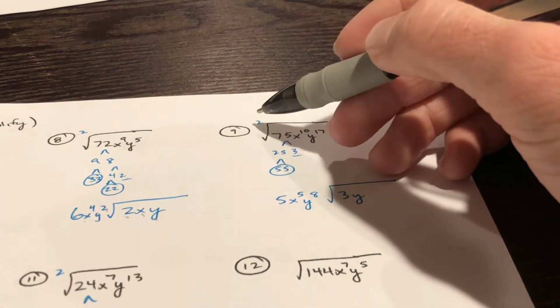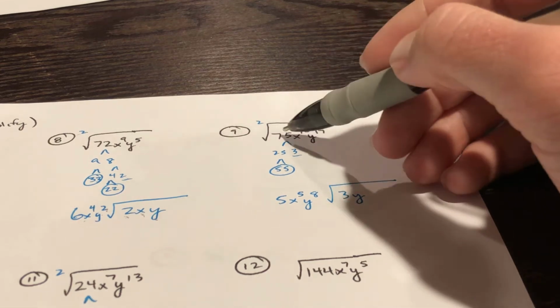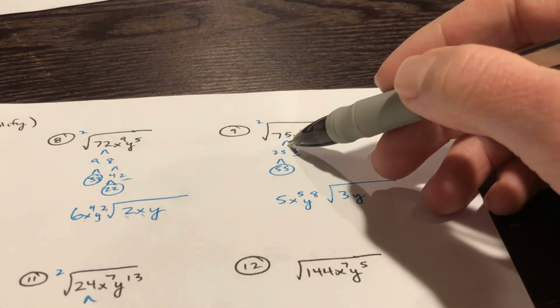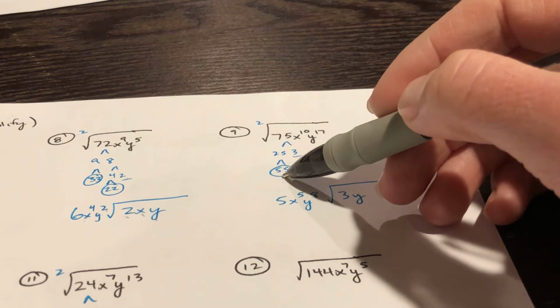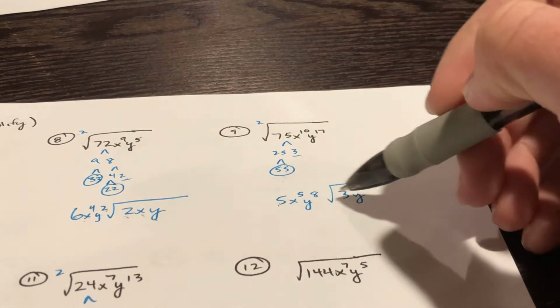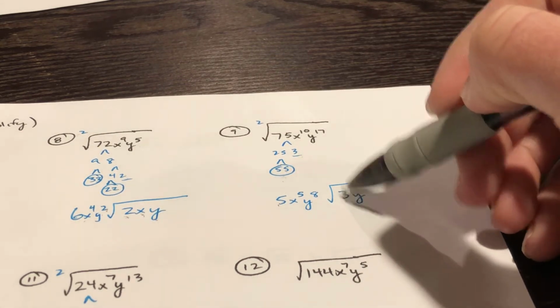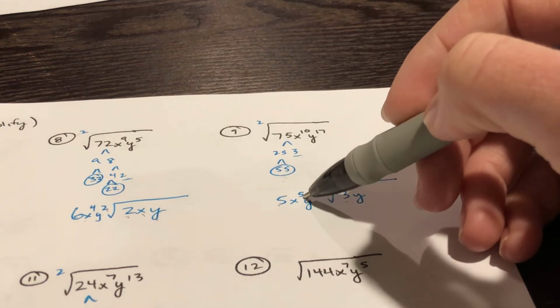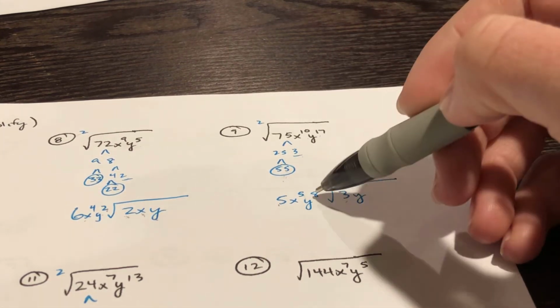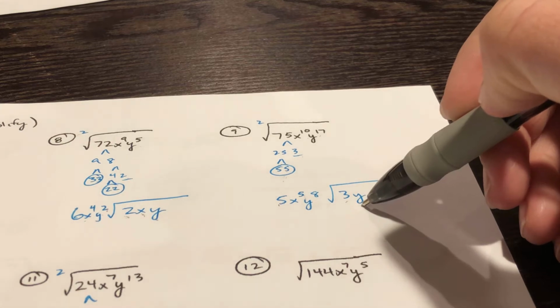All right. The second root of 75. 75 is 25 and 3. 25 is 5 and 5. So 5 breaks out, 3 stays on the inside. 2 goes into 10 5 times exactly. 2 goes into 17 8 times with 1 left over.